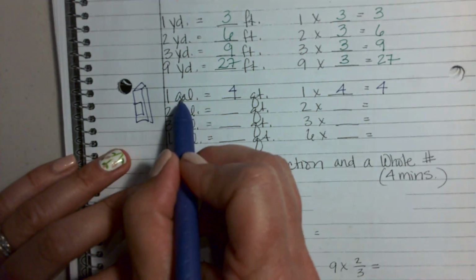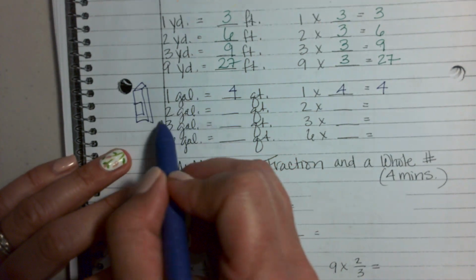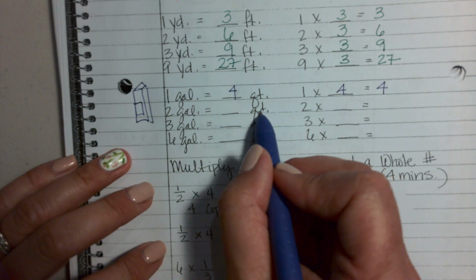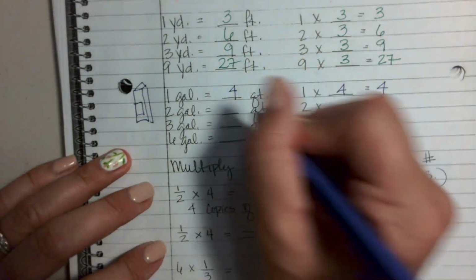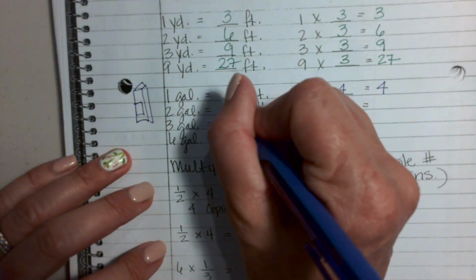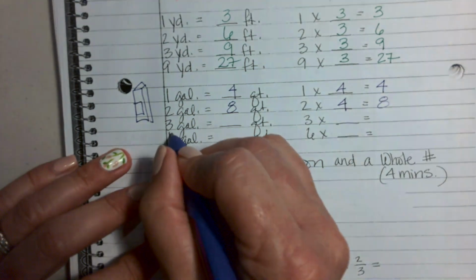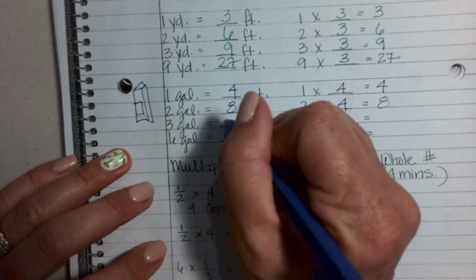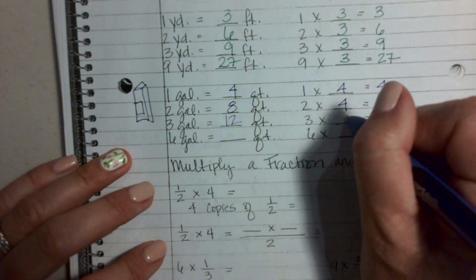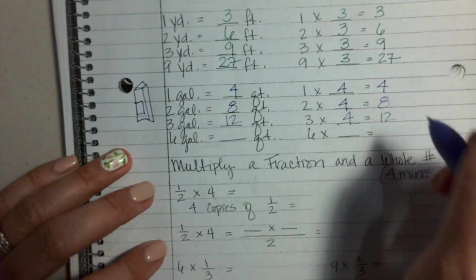So if it takes 4 quarts to make 1 gallon, how many quarts will you need to make 2 gallons? So 2 times 4 is 8. Then 3 gallons, 3 times 4 is 12.